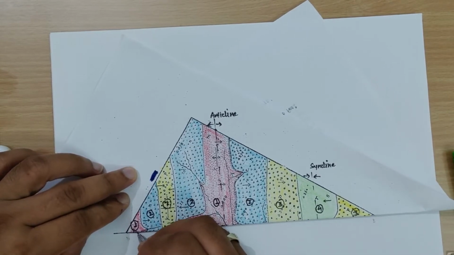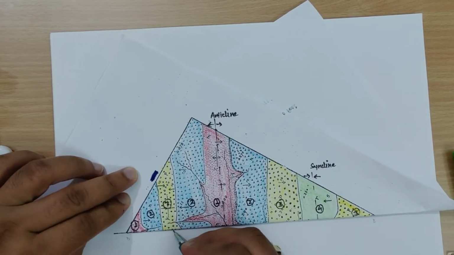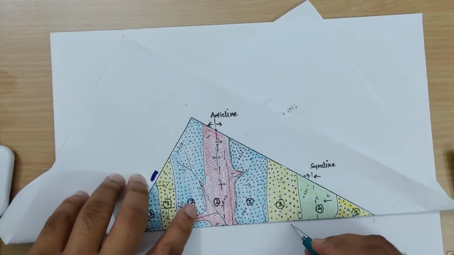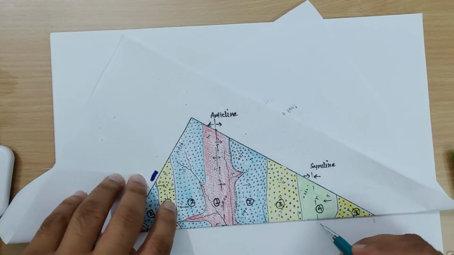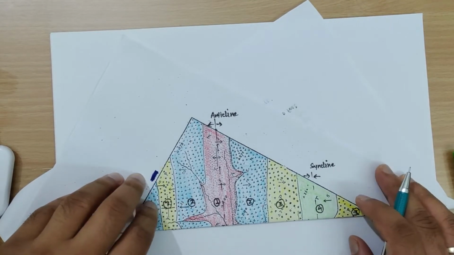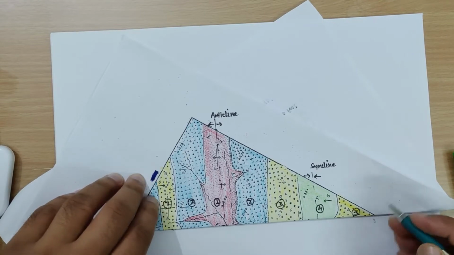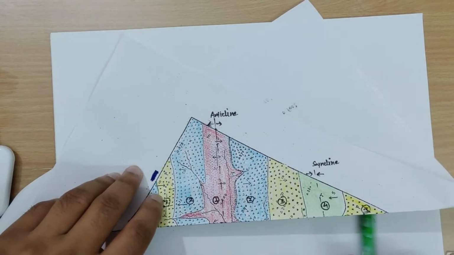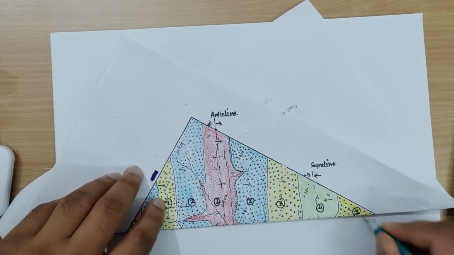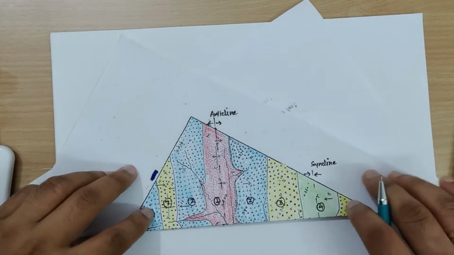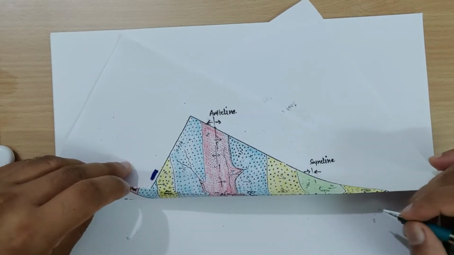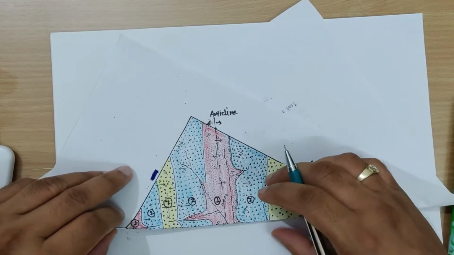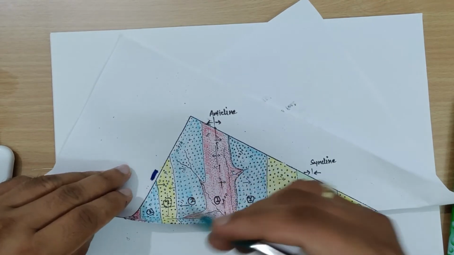Then we mark the spot height. So here is one spot height, another is over here, then we have one more spot height over here, we have one more spot height over here, and we have one more spot height at this point. It's here, one is over here, one is here, one is here, one is here. So well, we have plotted.